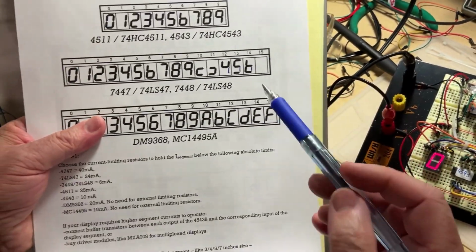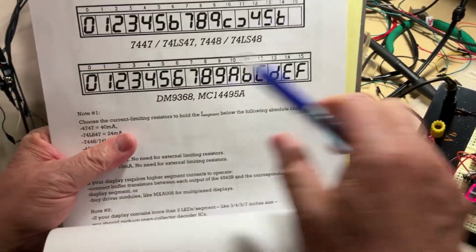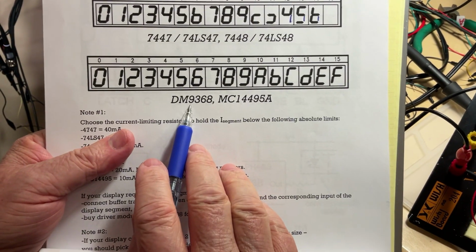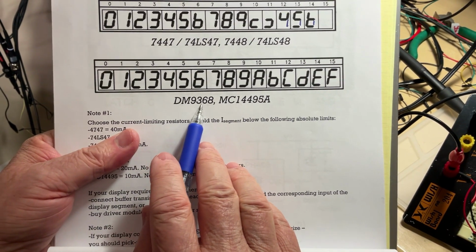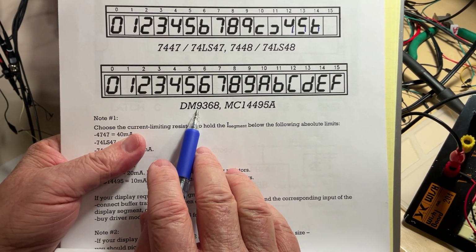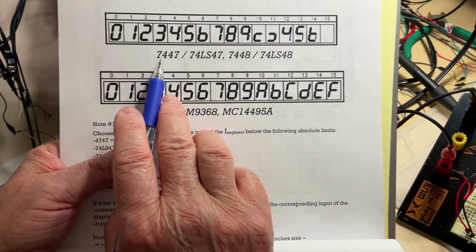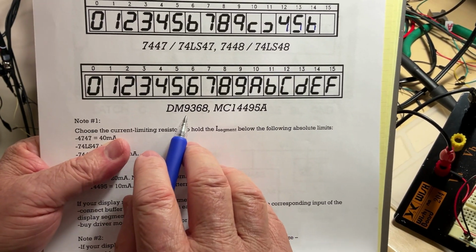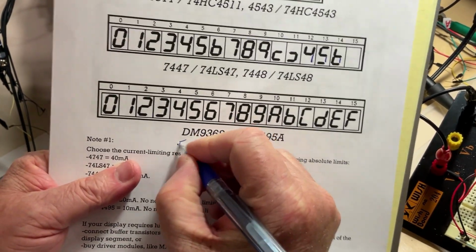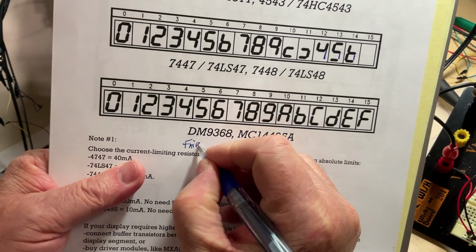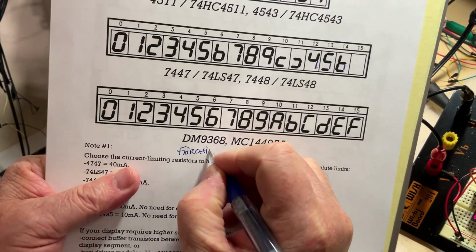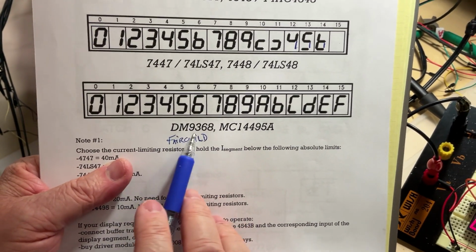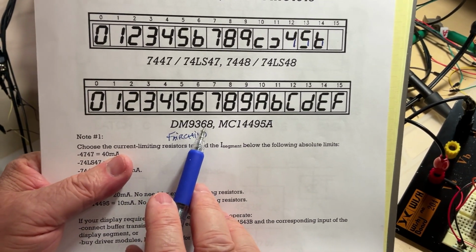However, there were some manufacturers which were able to make some displays. This is a very particular one here, DM9368, because as you can see, it's not a standard notation starting with 74 like the TTL. It was a particular proprietary notation of the company Fairchild. You won't find this anymore. It's not available on the market.